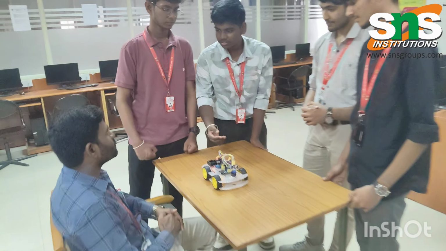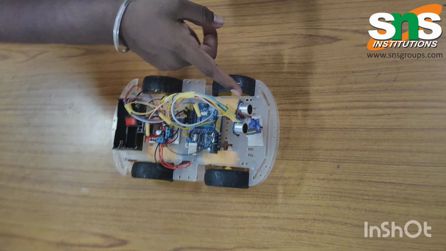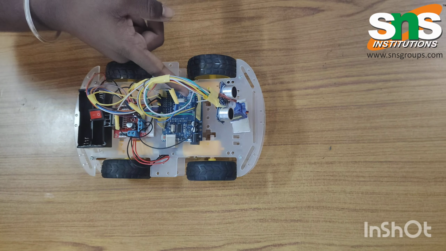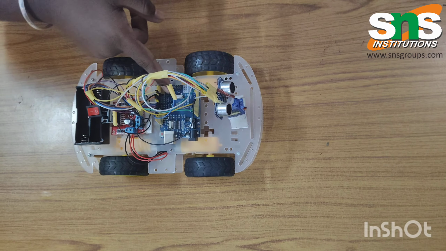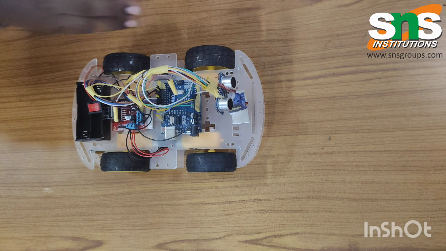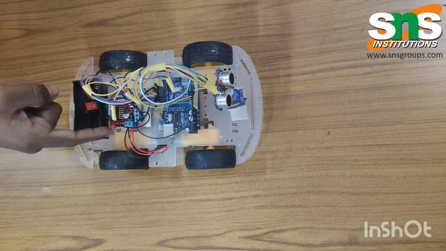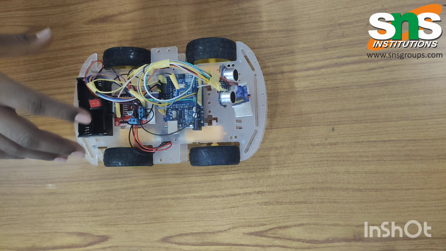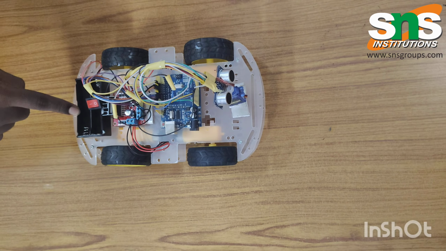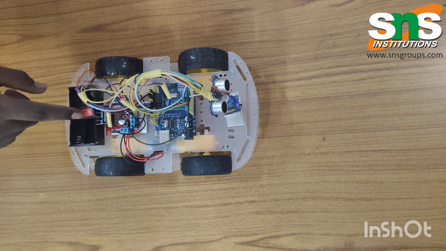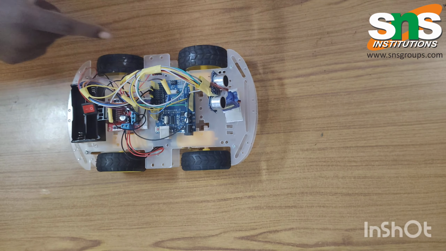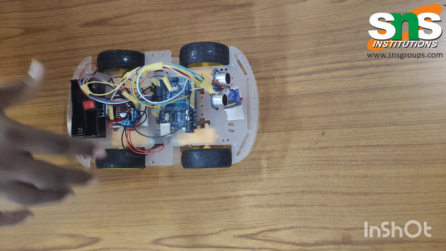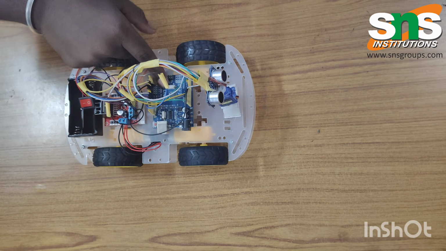There are several components in this car. For example, the ultrasonic sensor is connected to an Arduino Nano, which acts as the brain of the system. This red board is a driver module board, which controls the motors, and there is a battery holder and switches. These four tires are connected with servo motors, and all the connections go to this brain.